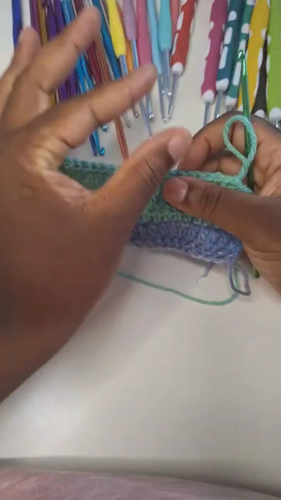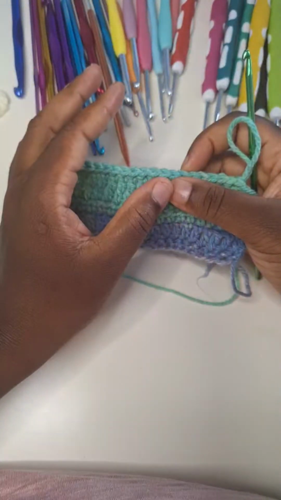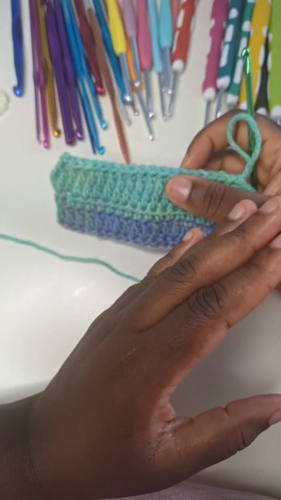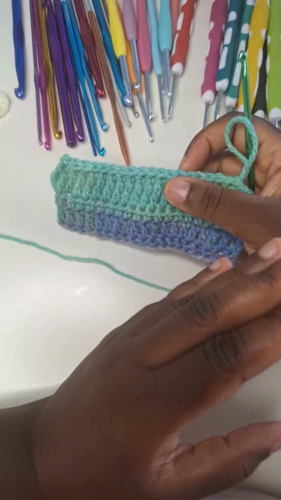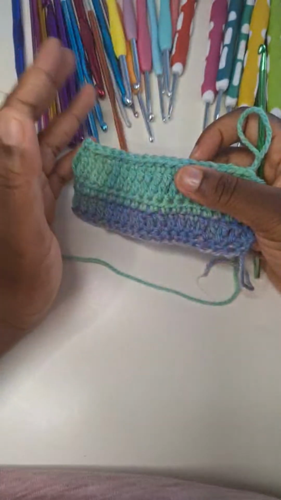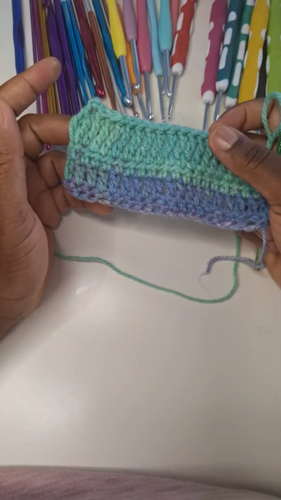So you need to start in between the clusters of double crochets. So let's say your hook is at the beginning of one cluster, which means you have to slip stitch to get in between the 2 clusters, because that's how you do a granny square, right?